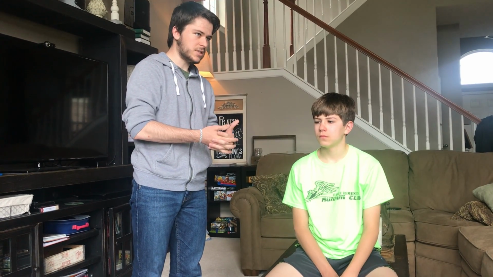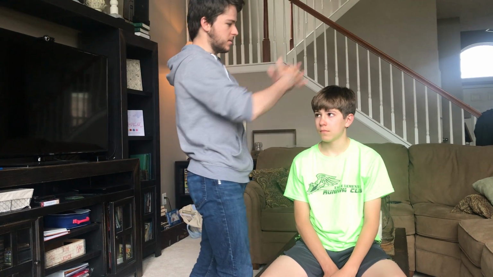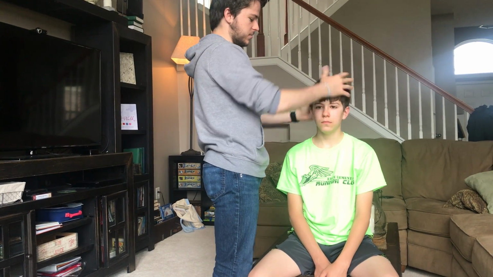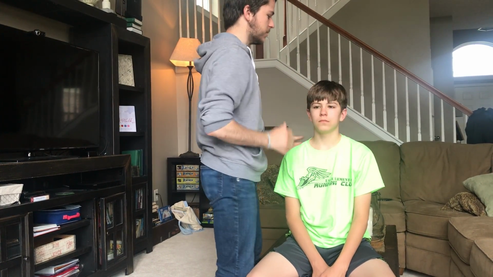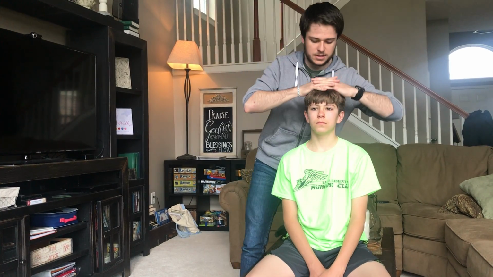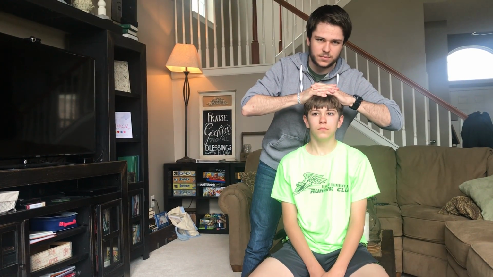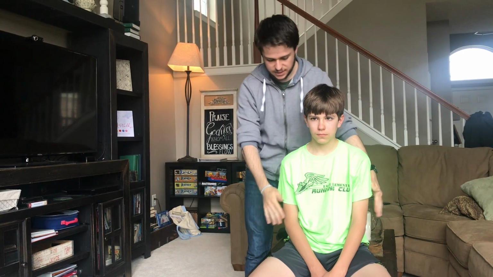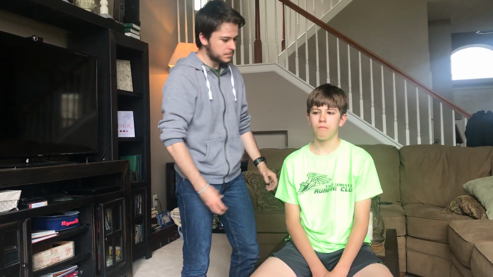Then you go into Spurling's test, the cervical compression test. So sit straight up, and I'm going to compress you down. And if they have recreation of pain, or tingling down the arms, then that's positive for a nerve root injury.